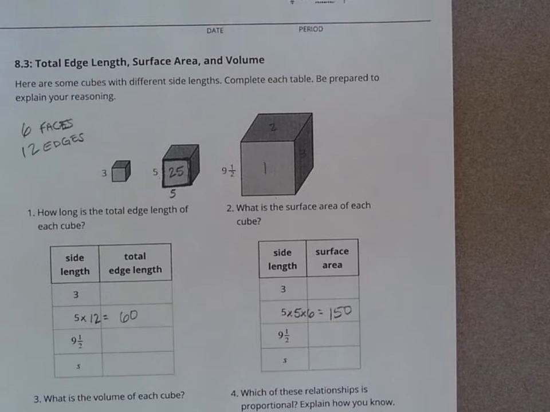Wait, what's 5 and 6? 30. It's not 30s, because that's not what we're doing for every one. We drew the 10 over there. Well, you gotta do the same, so you gotta find the area of the face. First of all, for this one, you gotta find the area of that face, which is 3 times 3. And then multiply by the number of faces, which is 6.